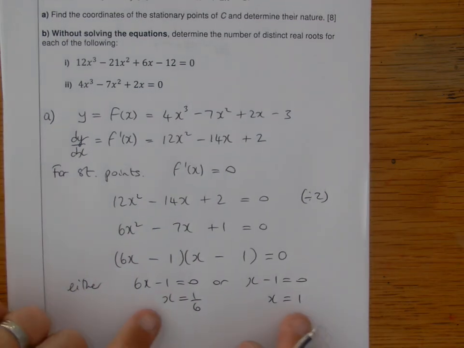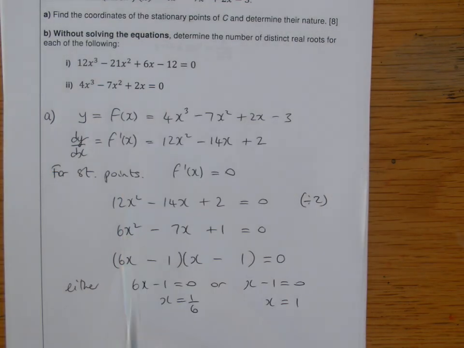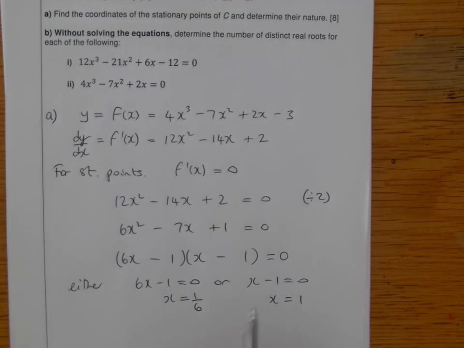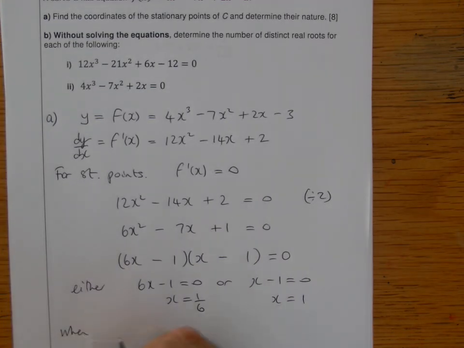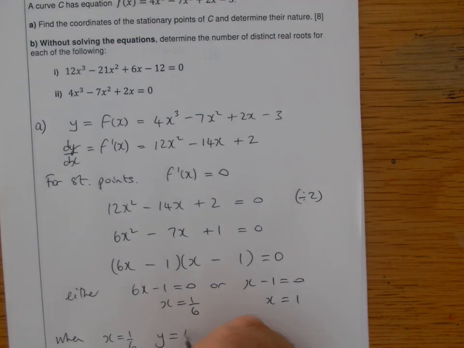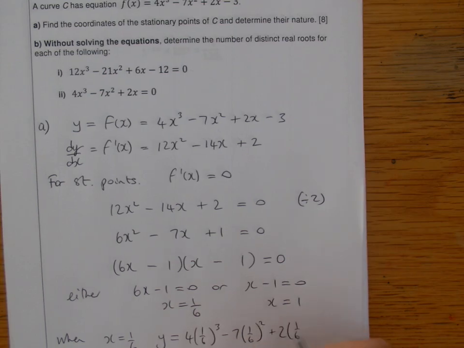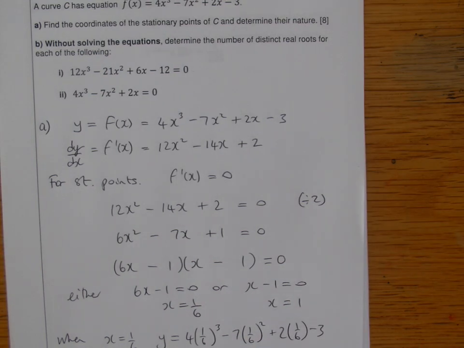So that's where our stationary points are going to be. It says points, so we need the coordinates. So we need to work out the y value. When x is 1/6, y will equal, remember y is simply the f of x, so we sub that in: 4 times 1/6 cubed minus 7 times 1/6 squared plus 2 times 1/6 minus 3. So we can type that into our calculator and let's see what we get.